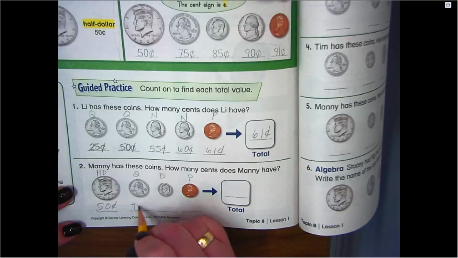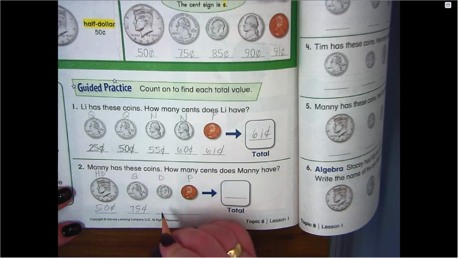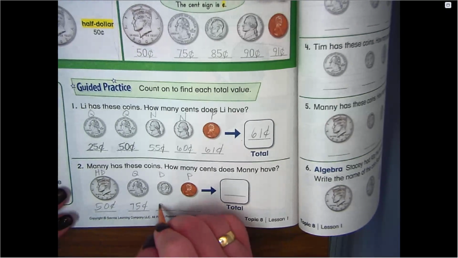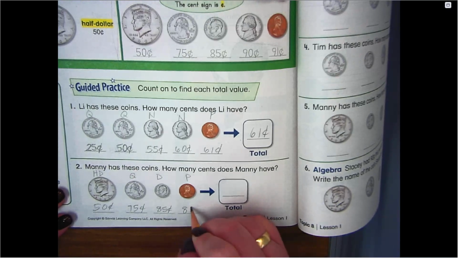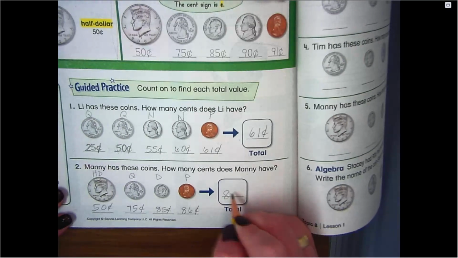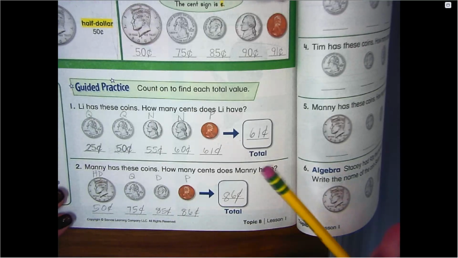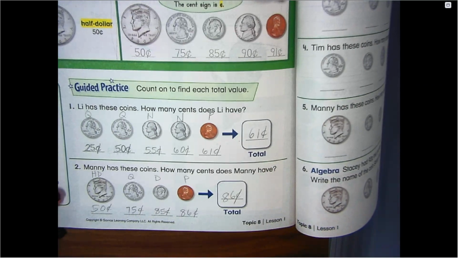50 plus 25, we know that that's 75 cents. 75 plus 10, we know that's 85 cents. 85 plus 1, we know that's 86 cents. Take the time to make sure your 1 and 2 matches my 1 and 2.